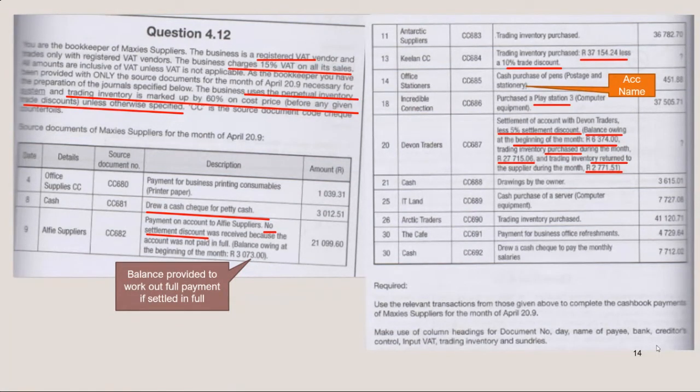Then on the 18th, we purchased the PlayStation. Now, a PlayStation has no sense of relation to a business. So it's not for business use, that is personal use. And you have to see that when we look at the VAT component. Because it's personal use, or staff entertainment, you will not be able to claim the input VAT for that. And then we've got your settlement account.